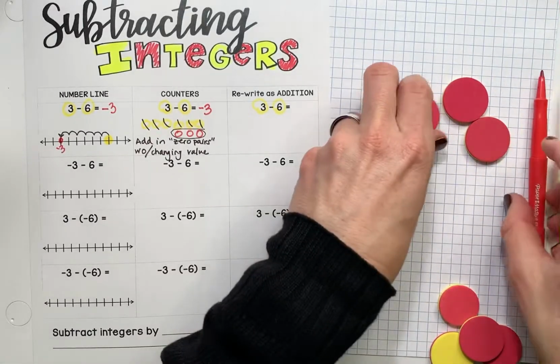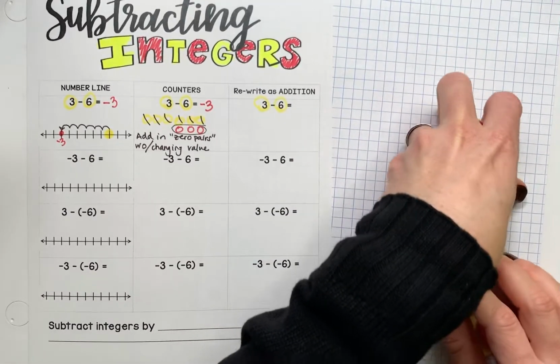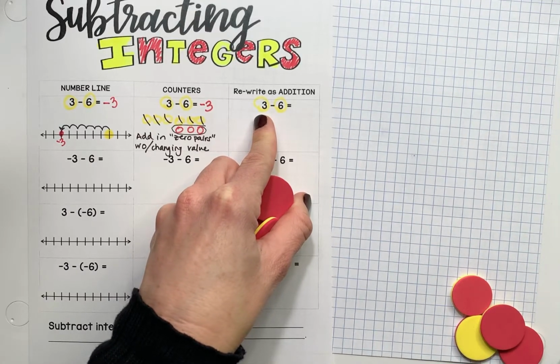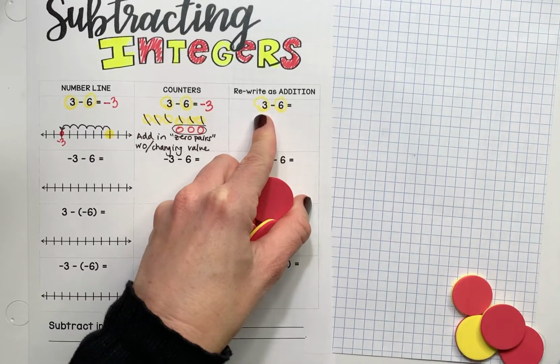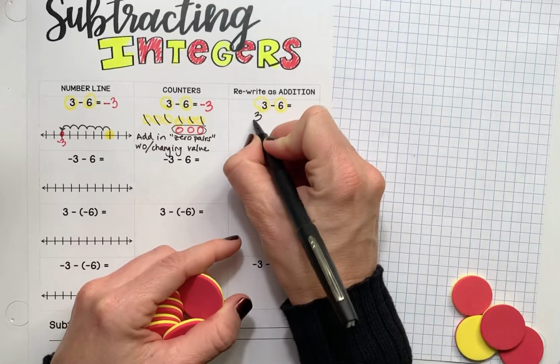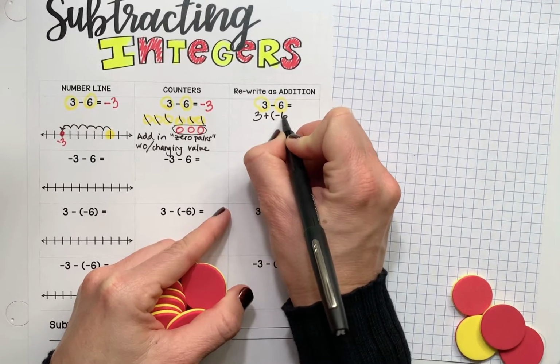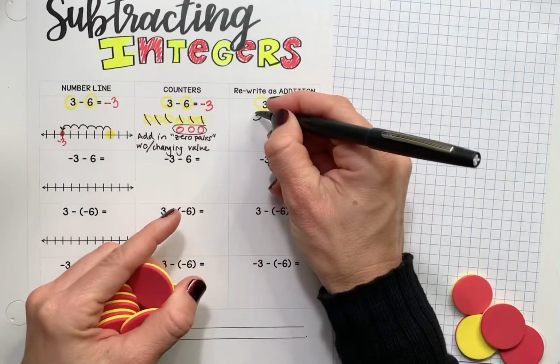Okay, so if I want to take away 6 positives from 3 positives, it's actually equivalent to the problem 3 plus a negative 6.